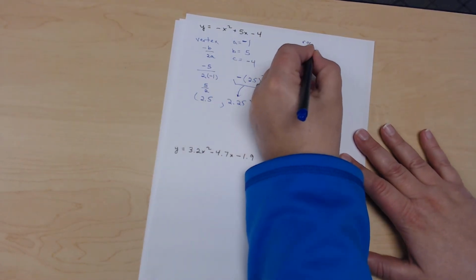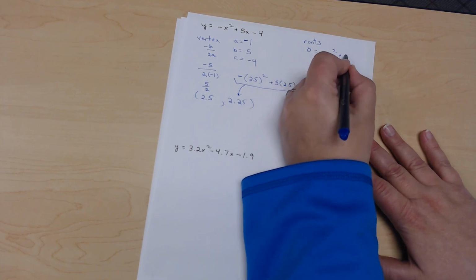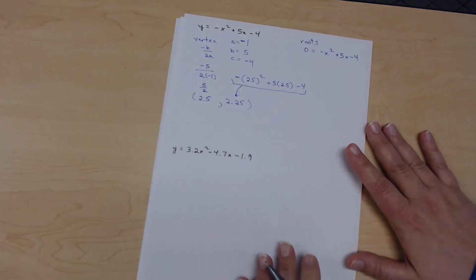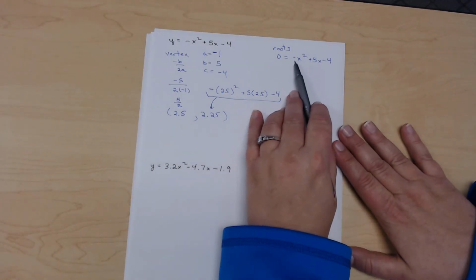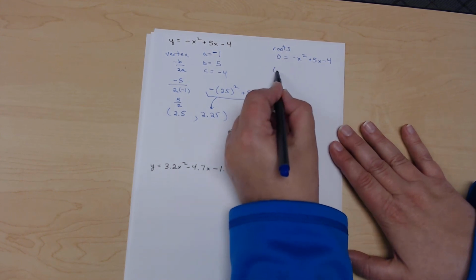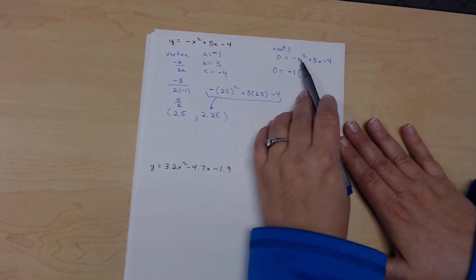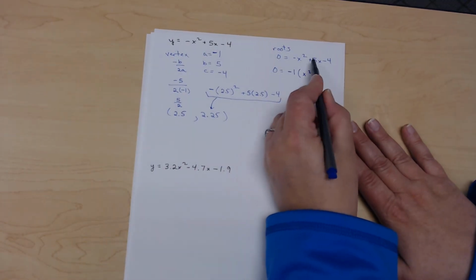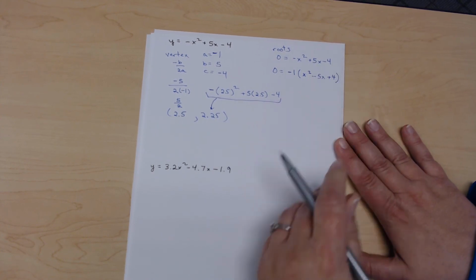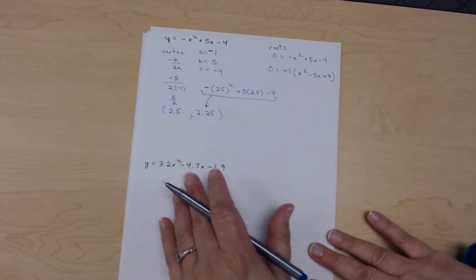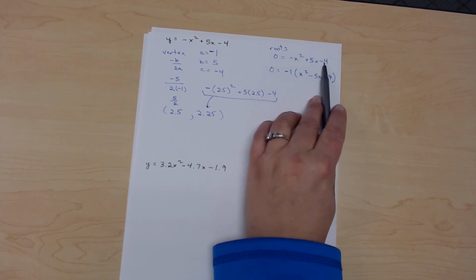All right, how about the roots? For the roots, we let y equal 0. Negative x squared plus 5x minus 4. This one's a little bit trickier. We always like this to be a positive 1. So the very first thing we're going to do here is take out a negative 1. And that changes every sign. So this becomes positive x squared, this becomes minus 5x, and then this becomes positive 4. So if that x squared is negative, you want to take out a negative 1 and change every sign.